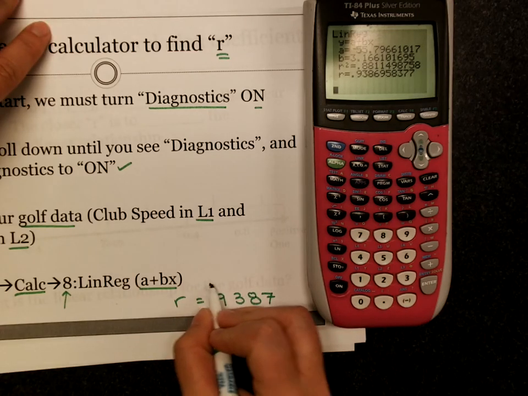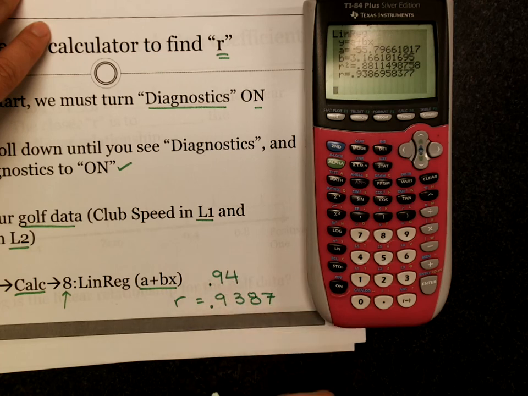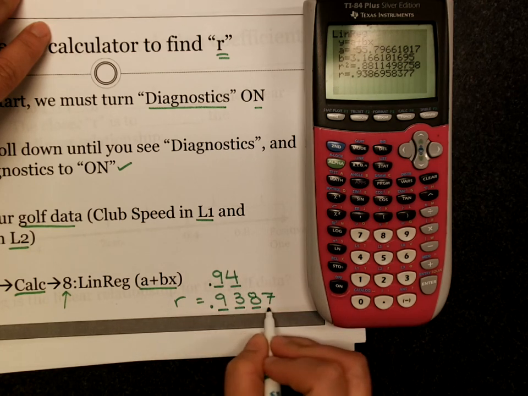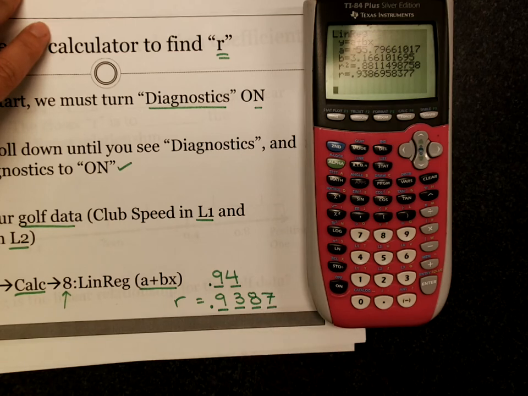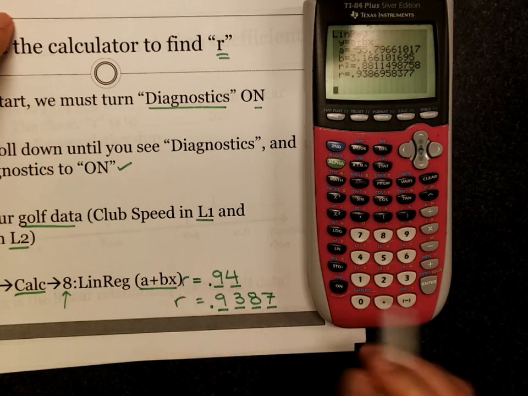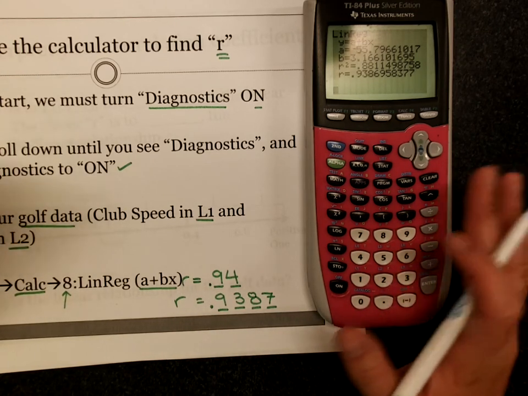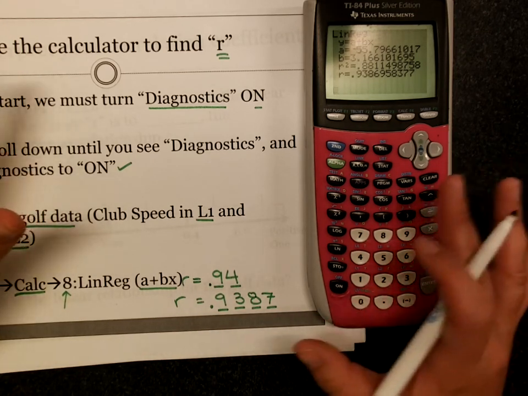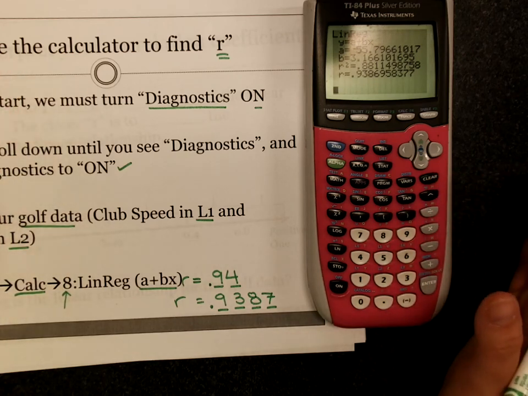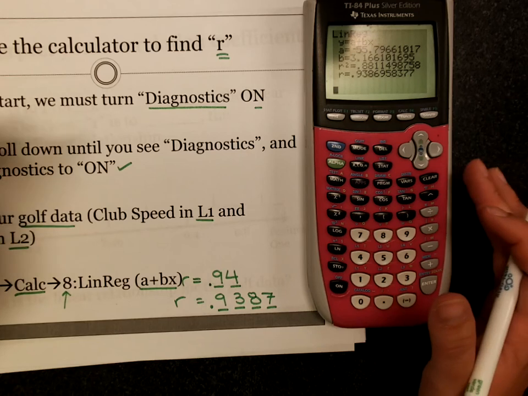0.9387. In your homework, they might want you to round off to maybe 0.94. So at least 2 decimal places. I prefer 4, just to be precise. So R is 0.94, just rounding off. What that roughly means is that the data are about 94% linear. It's kind of a percentage since it has to be between -1 and +1.